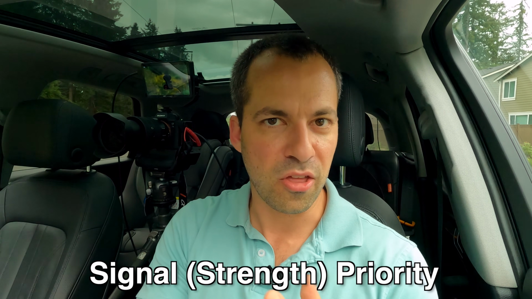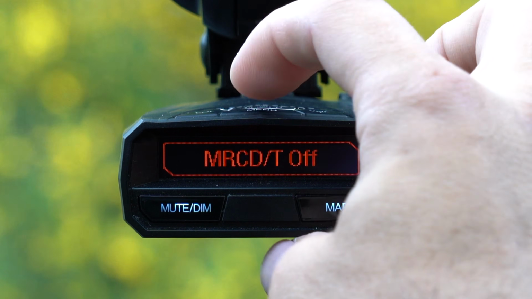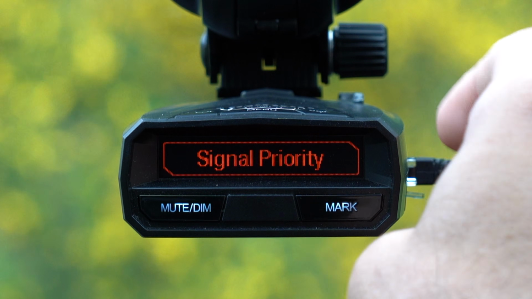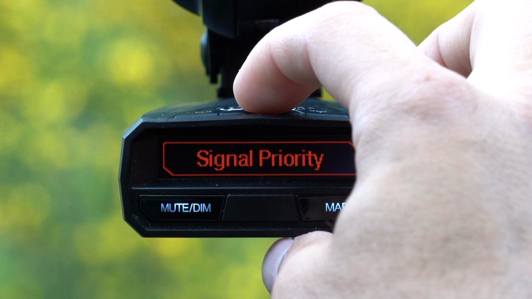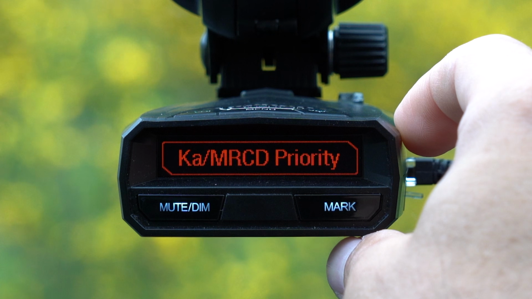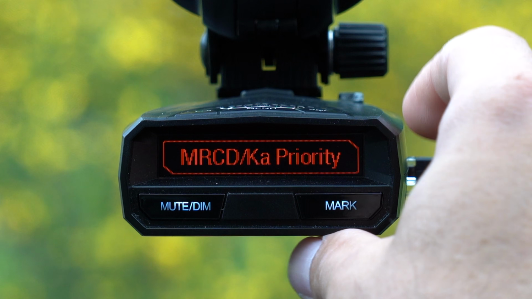for signal strength priority. Next, we're going to go ahead and turn MultaRadar detection back on. And when we do that, we've still got the signal priority option, but now we've got either Ka/MRCD priority or MRCD/Ka priority. And this is basically saying if we see both a Ka-band alert and an MRCD alert, which one is the detector going to prioritize? It's going to ignore signal strength.